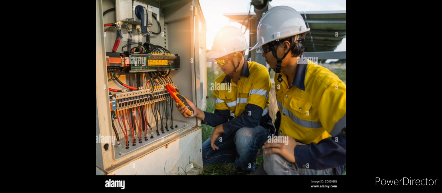So, one more question: why use a clamp meter? Clamp meters have gained popularity for two main reasons. First is safety and convenience. Safety: clamp meters allow electricians to avoid the traditional method of cutting into a wire and inserting test leads for an inline current measurement.